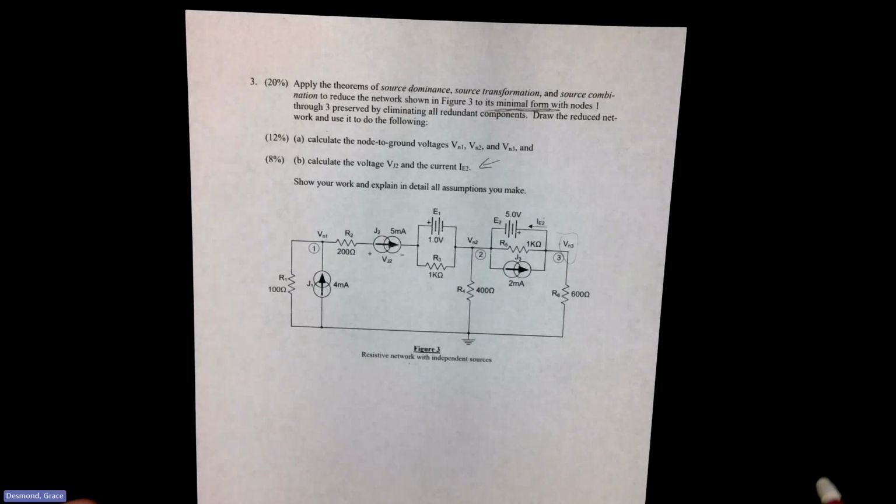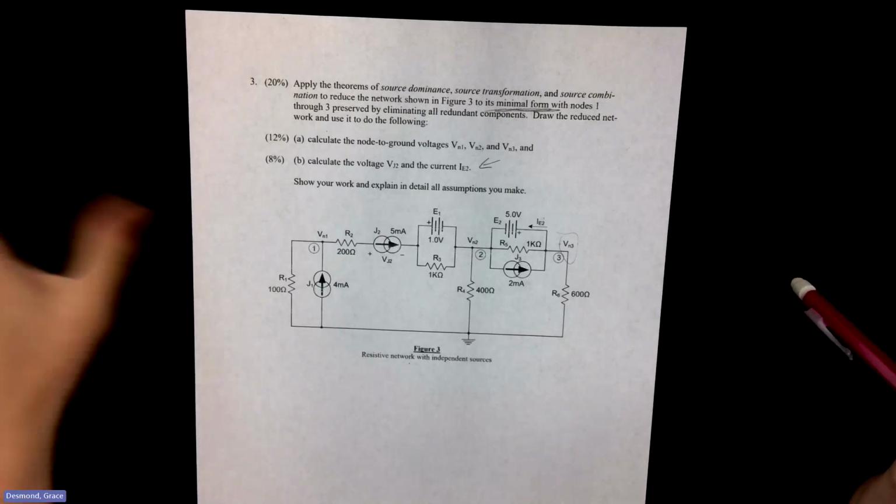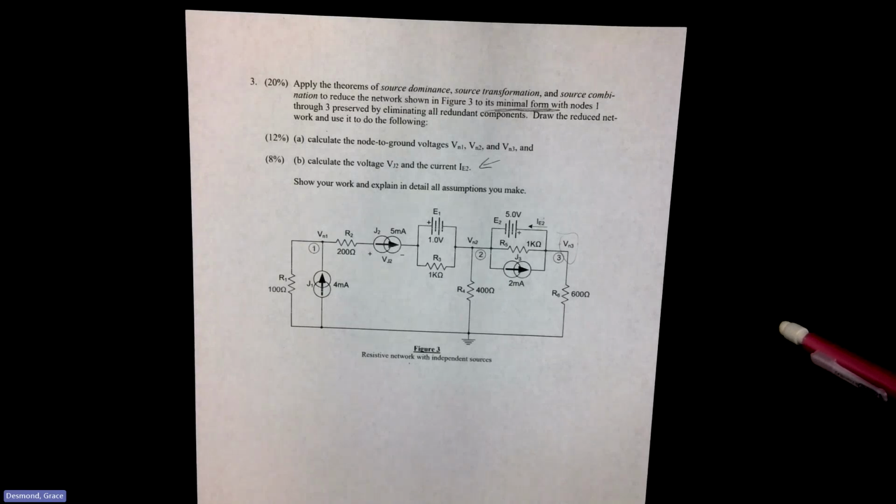Does that just make it messy? It makes it messy, but it also leads to students trying to dominate, like having a voltage source in series with a resistor and trying to dominate something else. It leads to small mistakes in getting the correct answer. There are times when the current source can't dominate.